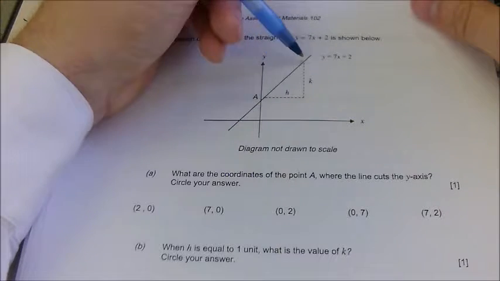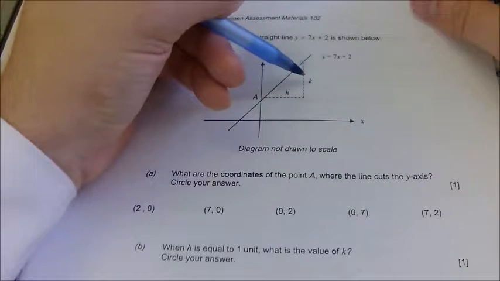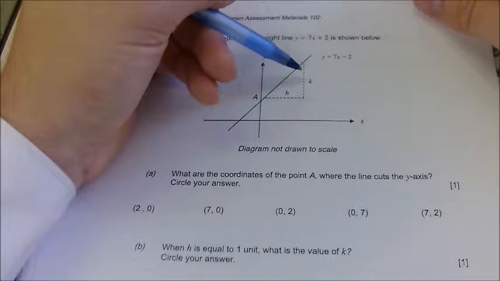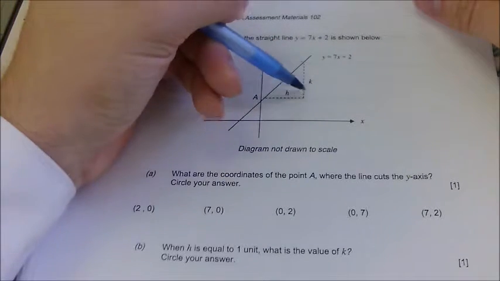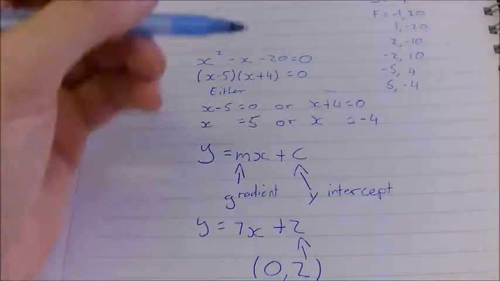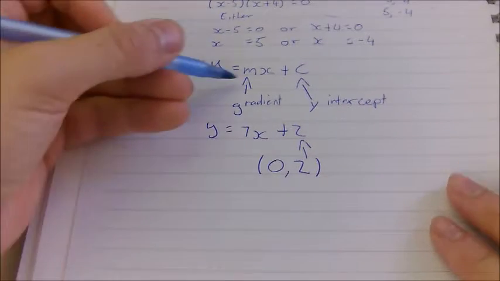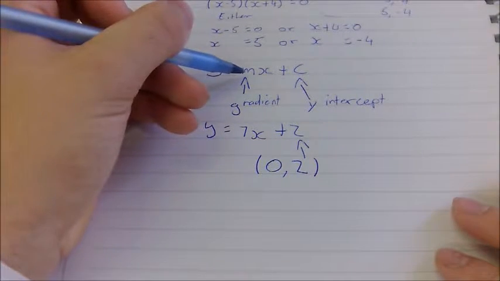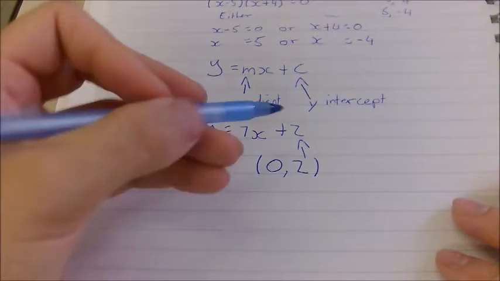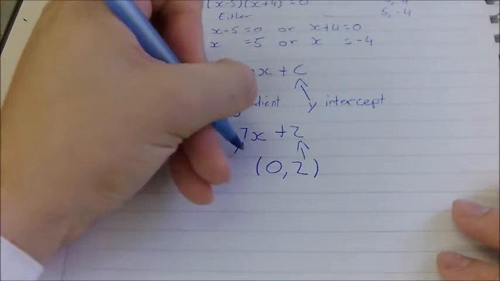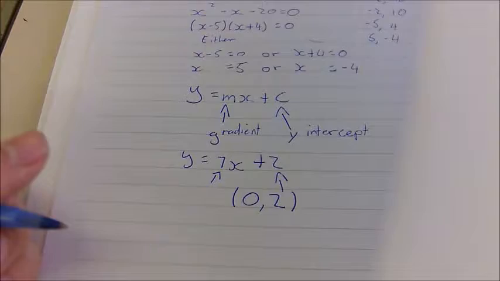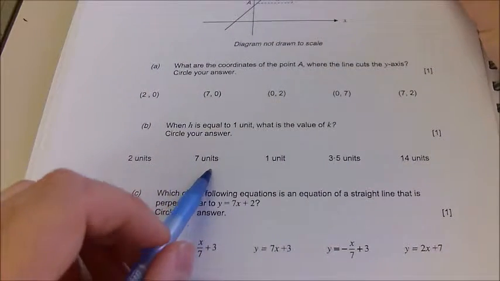So once we work out the gradient, we can work out what k is, because k and the gradient are the same thing. It's just: every time you go across 1, how far up do you go? And going back to y equals mx plus c, the number in front of x is the gradient. So in this one, 7 is the gradient. So k would be 7 units.